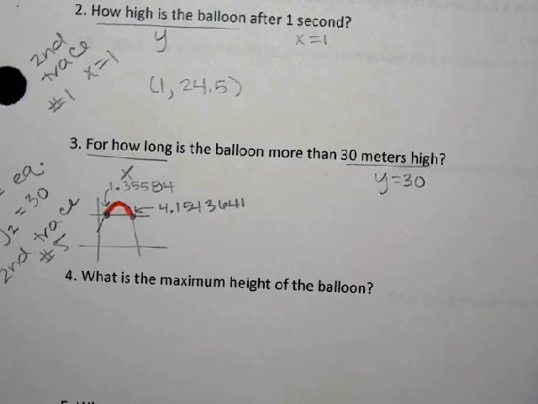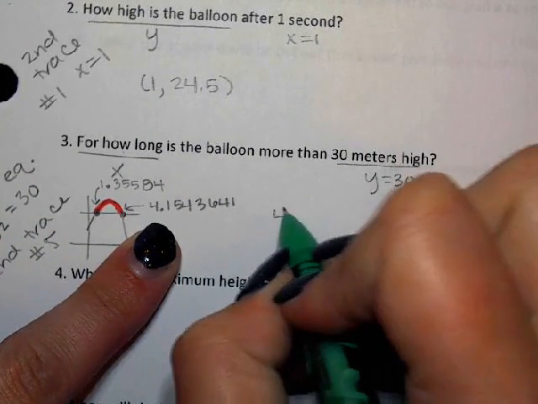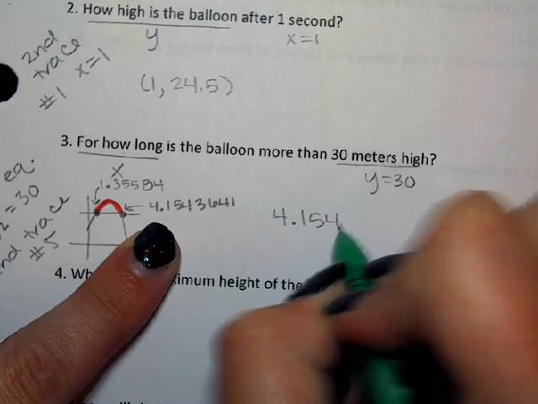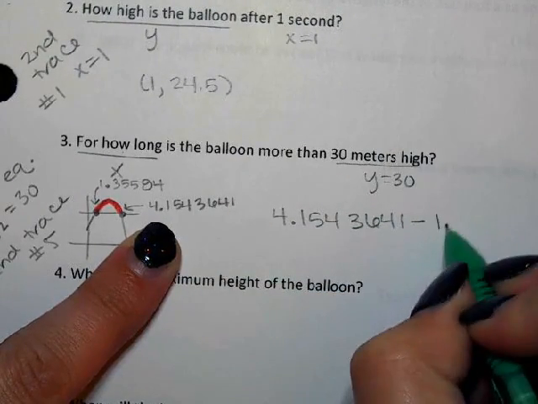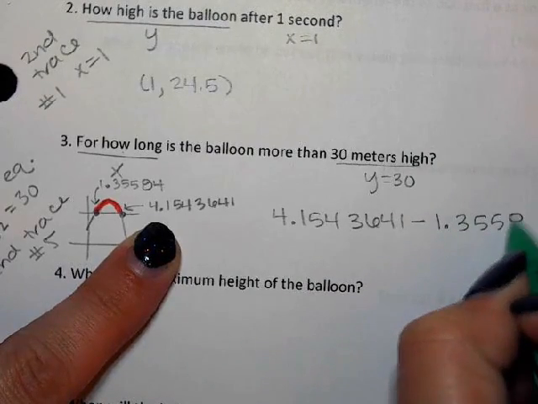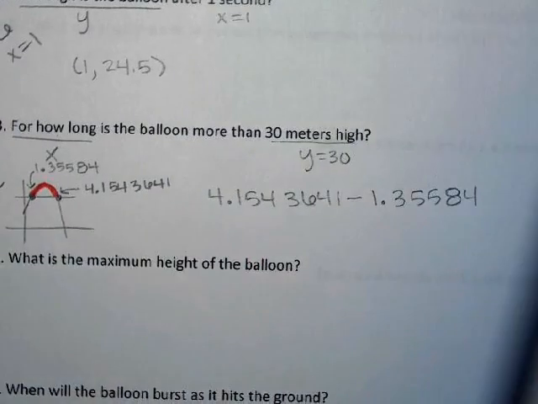We're going to do 4.1543641 minus 1.35584. So the reason that we wrote down more decimals is because if you round in the middle of the problem, then your final answer is not correct. We don't want to round until the very end of the problem. That's how math works, okay? So I wrote down as many digits as I could so that when I wrote down my answer at the very end, it would be accurate instead of subtracting rounded numbers.